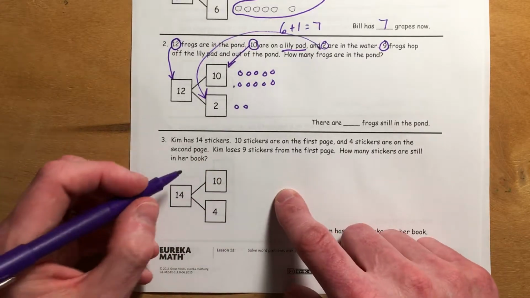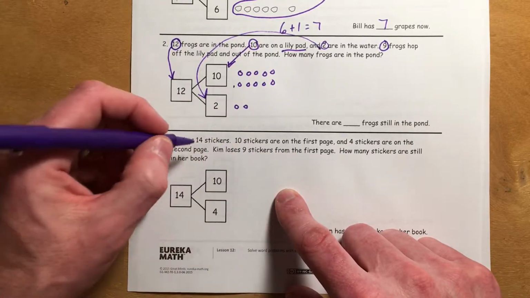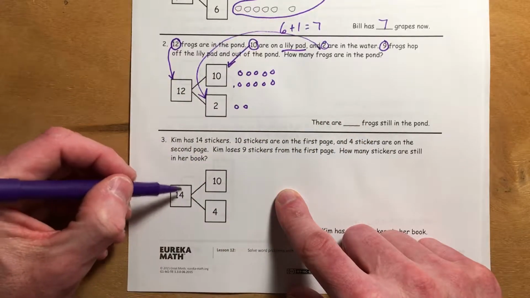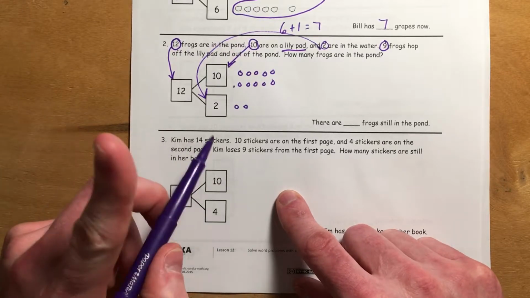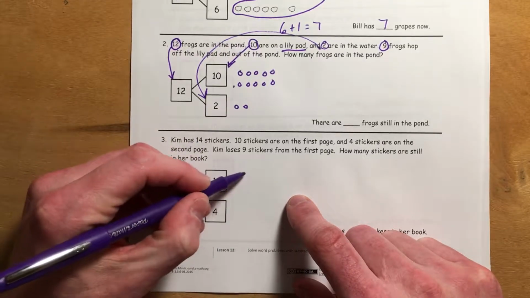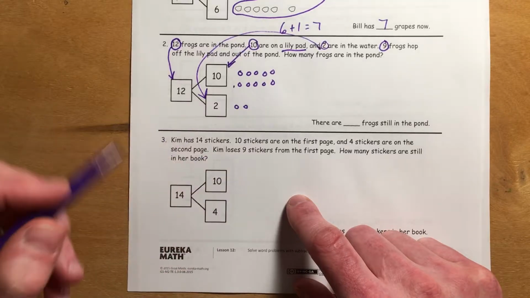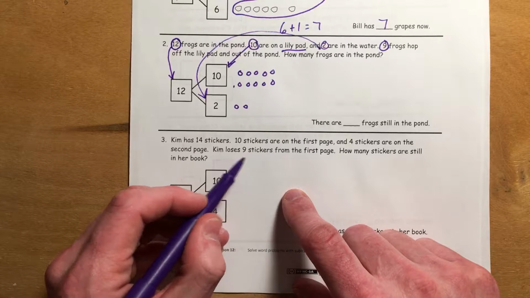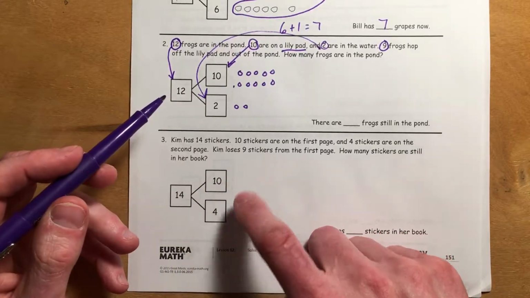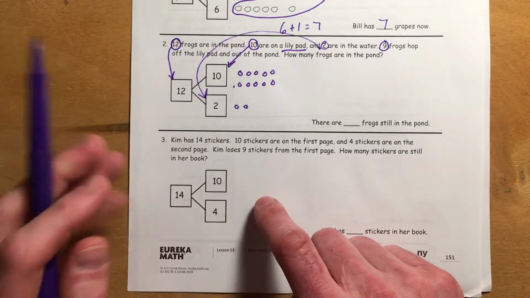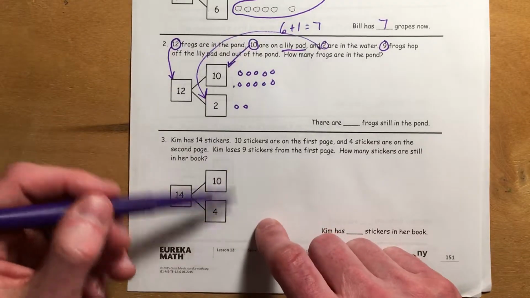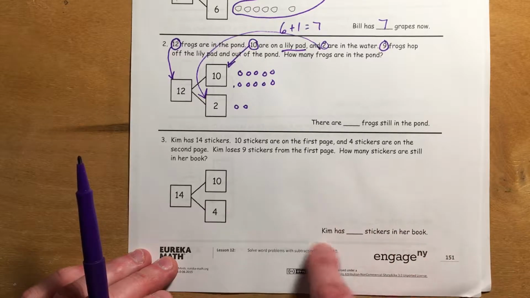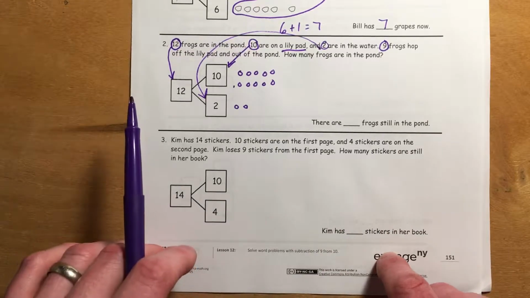So what I want you to do is I want you to circle your numbers. We need to remember that these numbers up here are the numbers that are in our number bond. Next, what I need you to do is draw out your 10 and draw out your 4. Then we need to subtract 9. So I'm going to leave it up to you as to where you subtract it from. It should be pretty obvious once you get these drawn out, okay? Then I want you to fill in this sentence right here.